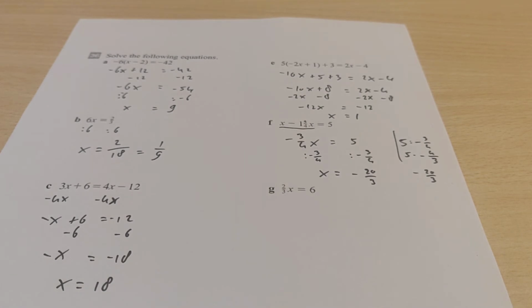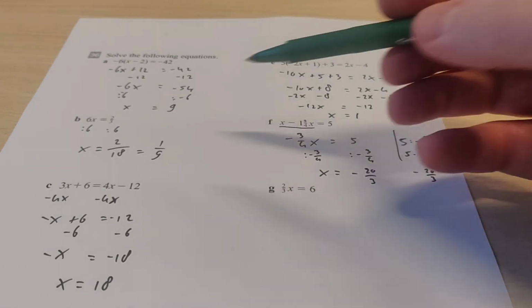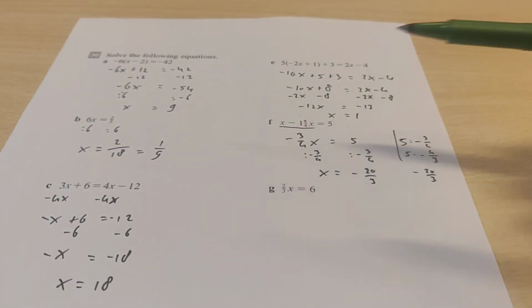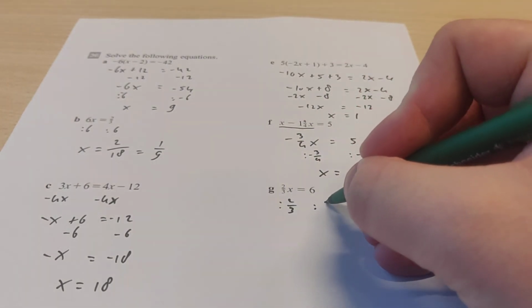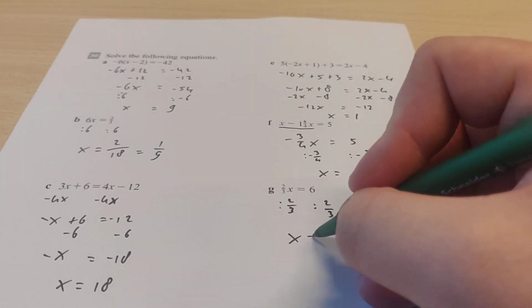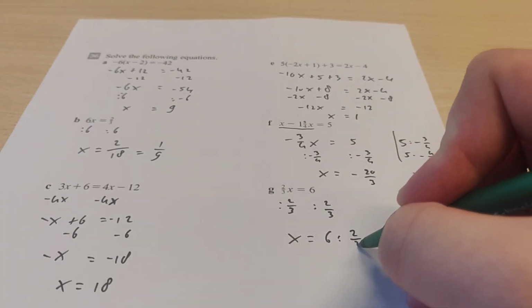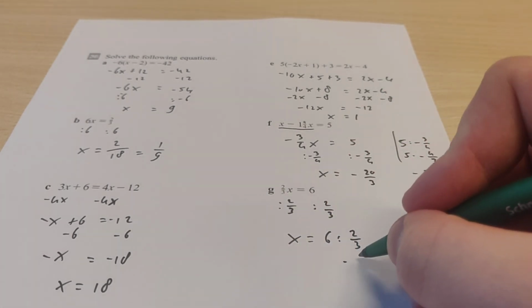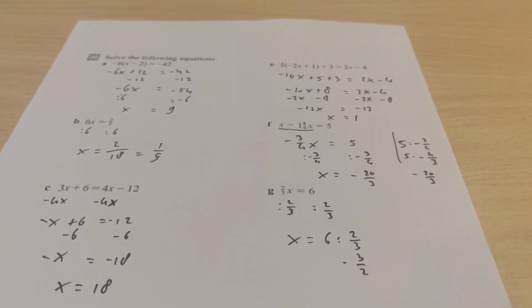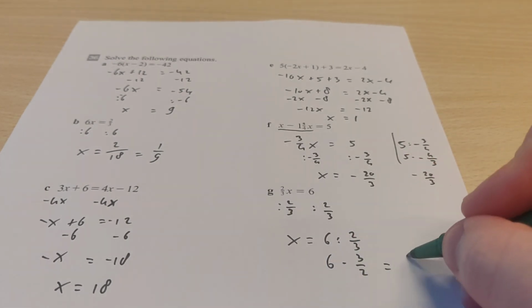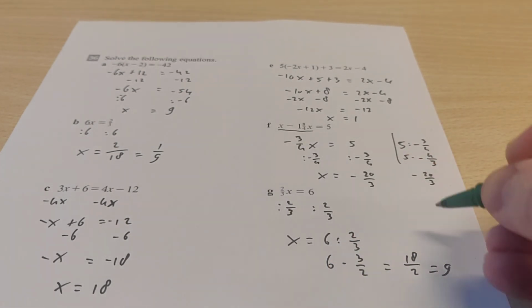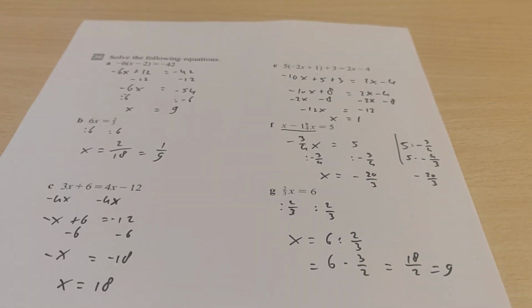Then we have g. This one is actually a bit similar to exercise B, but now the 2/3 is over there. So we need to divide by 2/3. Also here we need to divide by 2/3. So x is 6 divided by 2/3. Well, divided by a fraction is the same as multiplying with the opposite. So we're going to turn the 2 and the 3 around. And then 6 times 3 is just 18, and 18/2 is 9. And that's the answer then for G.